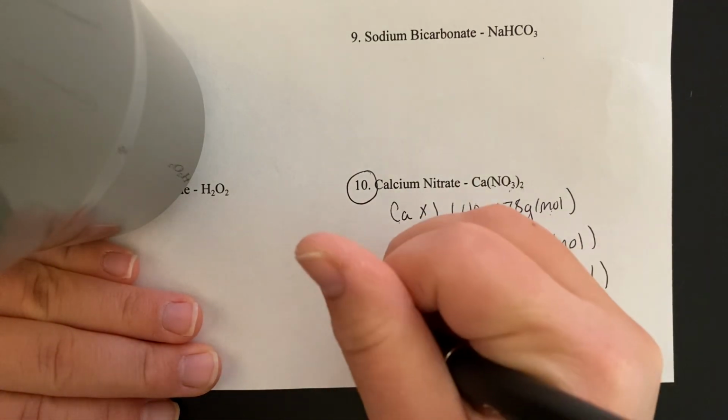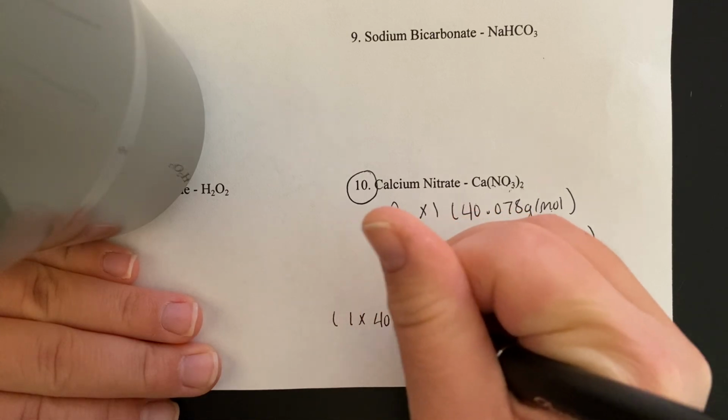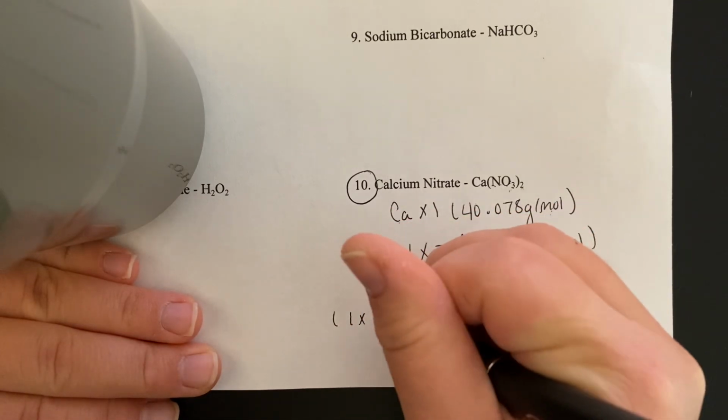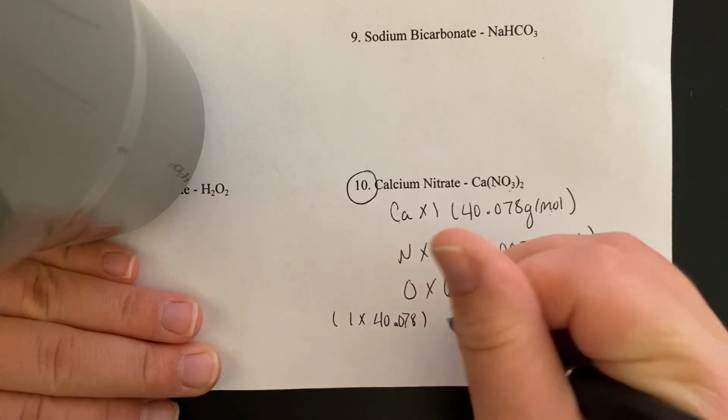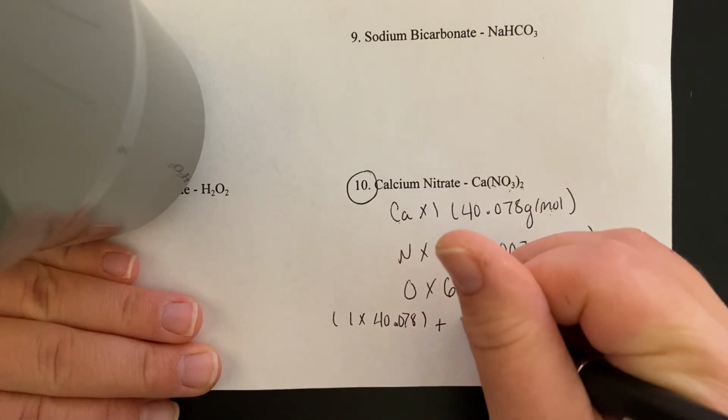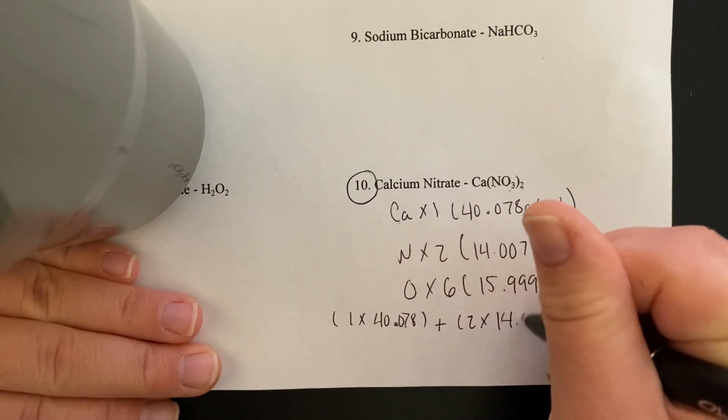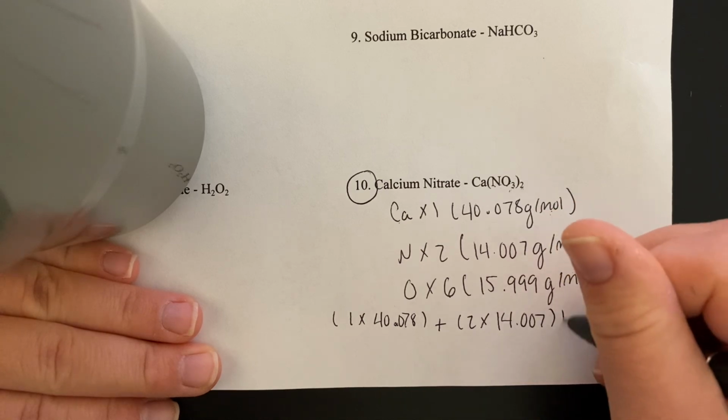Final step is to put this in our calculator. So I'm writing out all the information we just found.